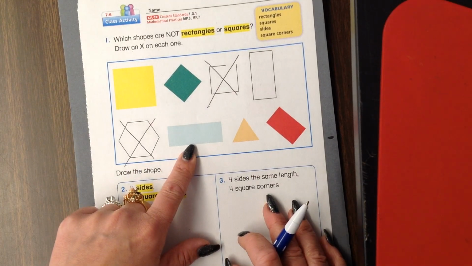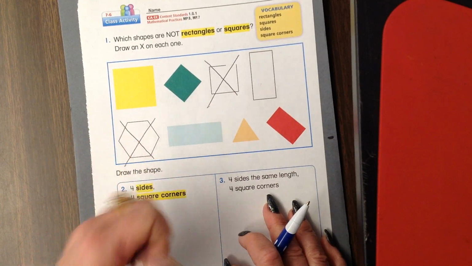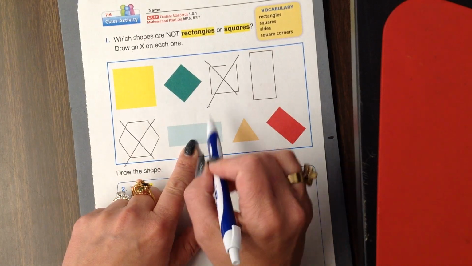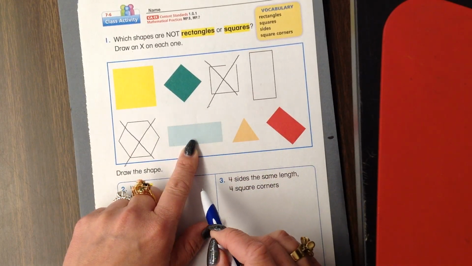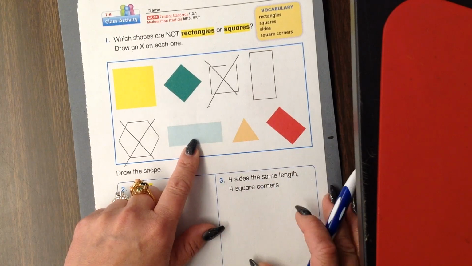Let's look at this one. Does it have 4 corners? Yes. 4 sides? Yes. Is it closed? Yes. Definitely a rectangle. Does it have 4 equal sides? No, it's not a square, but it is definitely a rectangle. We're going to leave it alone.